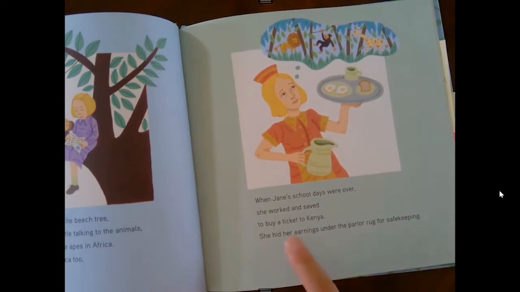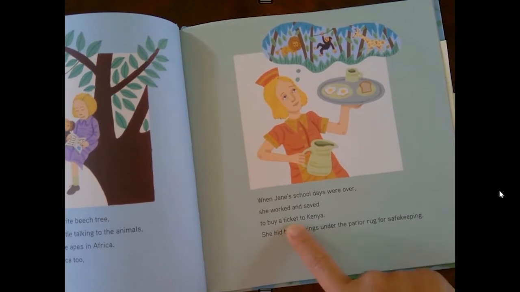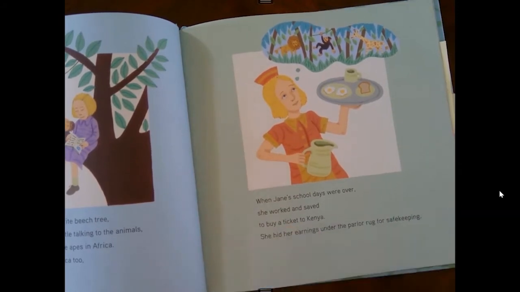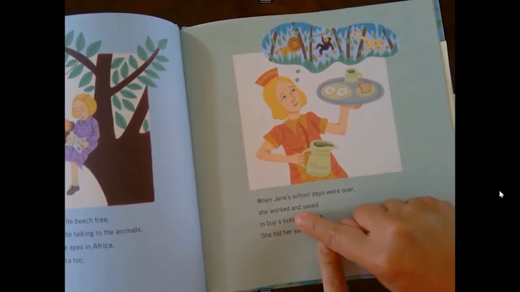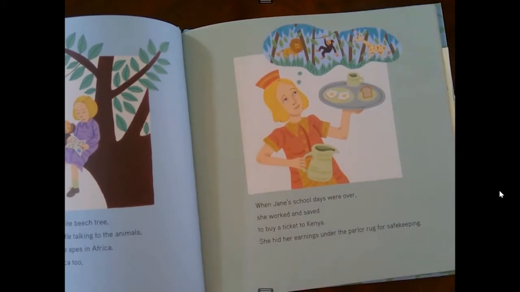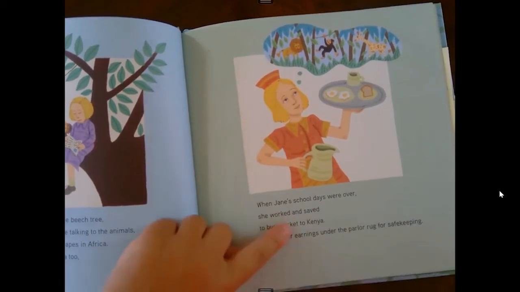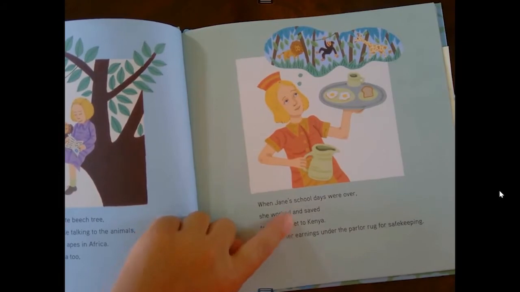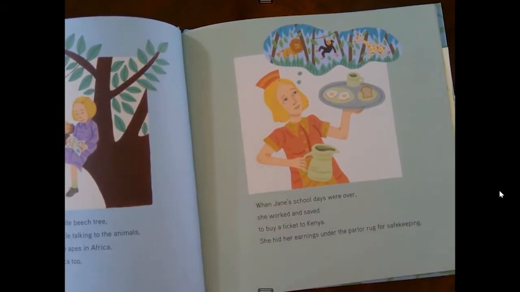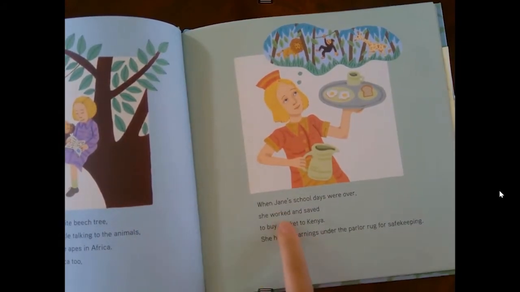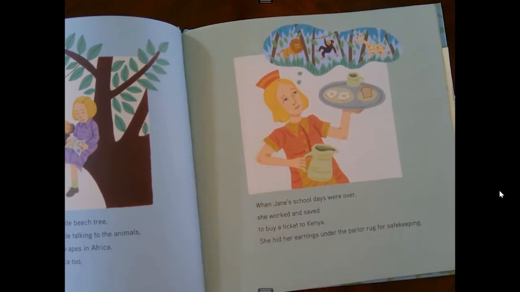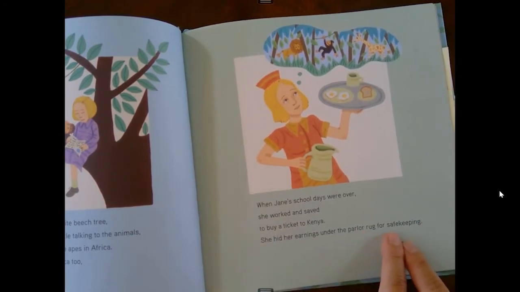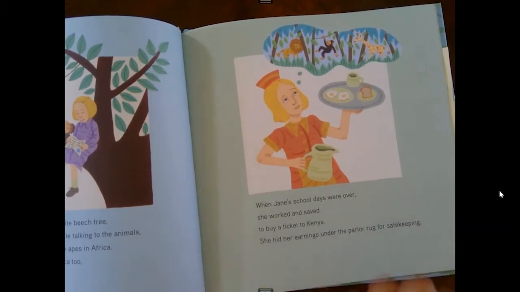Let's just try, for kicks, the word ticket. I see "tick" and check if that's a compound word. I know the word tick is a gross little bug that I hope no one ever has on them. But then I'm checking "et." Is that a word that I know? I don't think so. So unfortunately, the word ticket is not a compound word. Safekeeping is, though, because the word safe is a word and the word keeping is a word that I know.